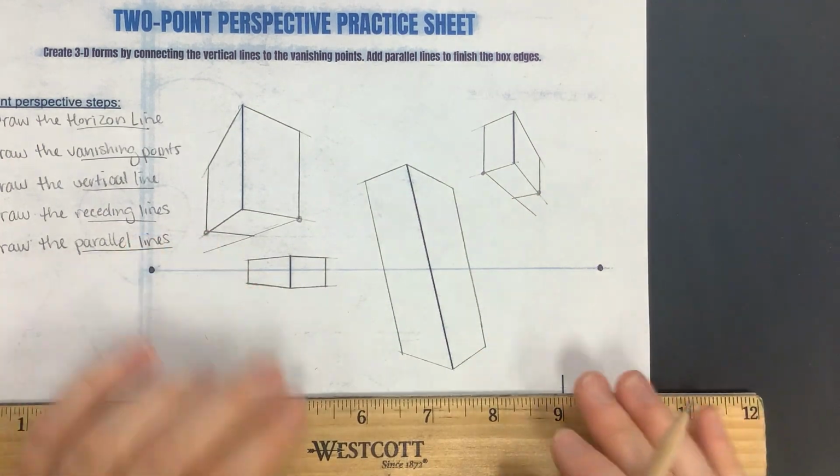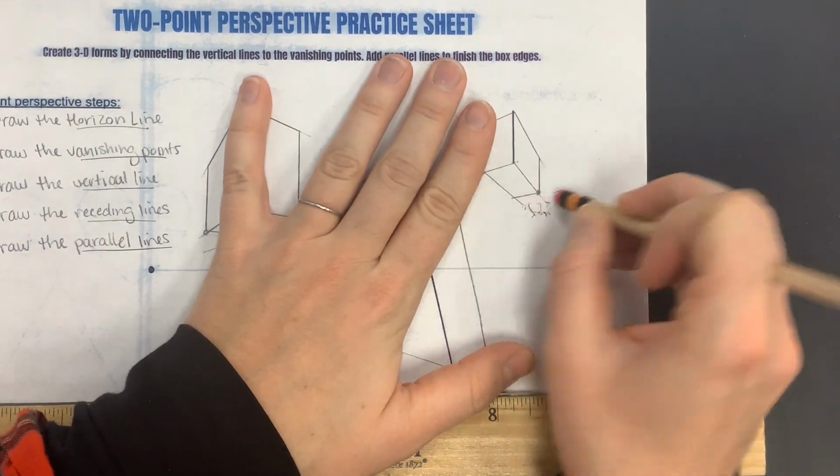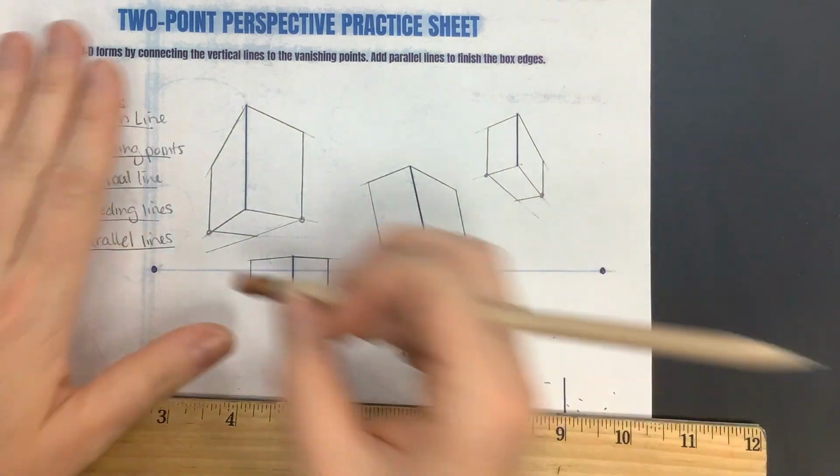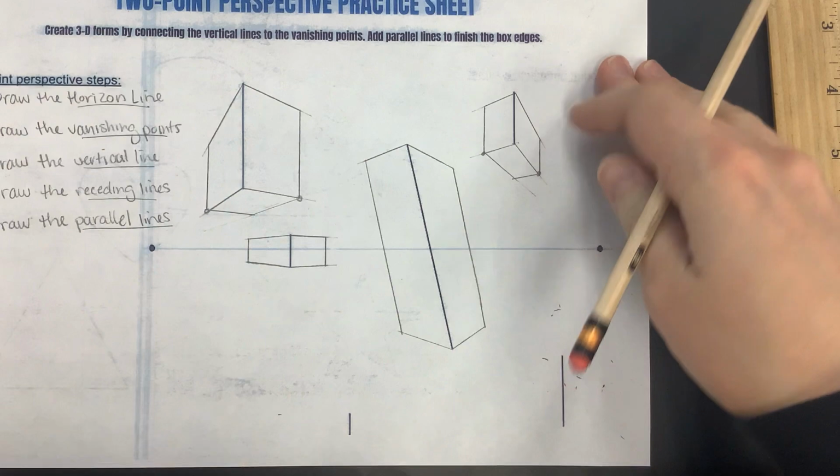There it is. Get rid of some of those extra lines. We've got 2 left.